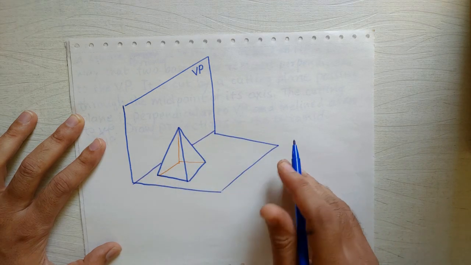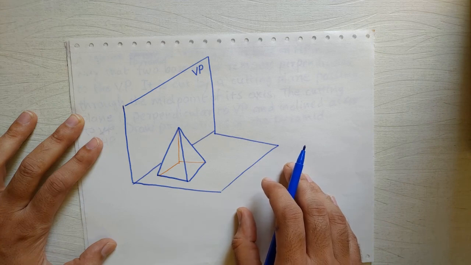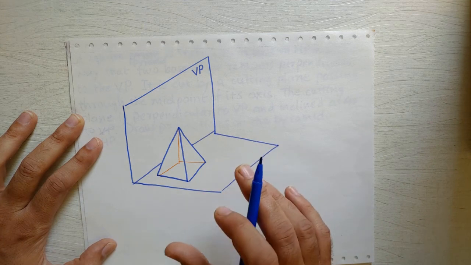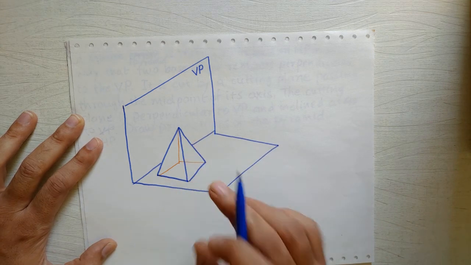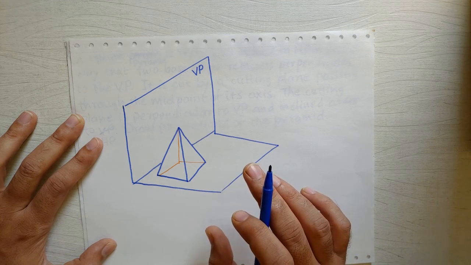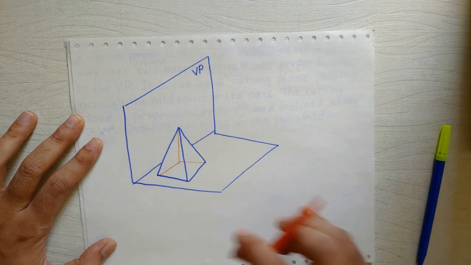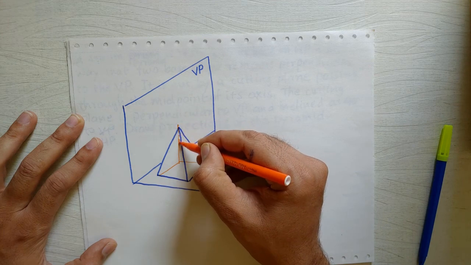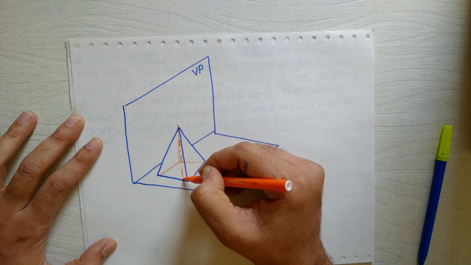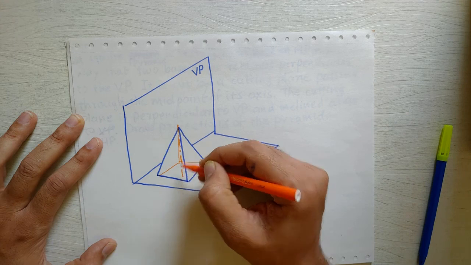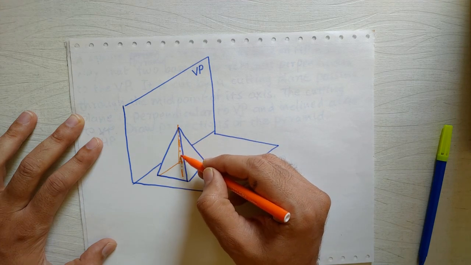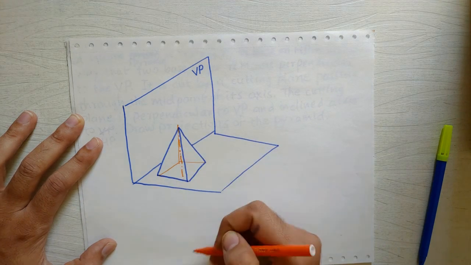Now there is a cutting plane which is perpendicular to VP and bisecting the axis of the pyramid. If this is the axis of the pyramid, the cutting plane is bisecting this axis, passing through the midpoint. Let's say this is the midpoint.